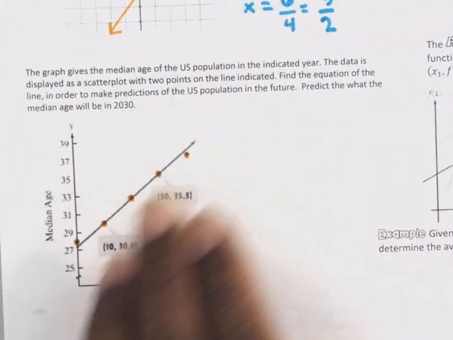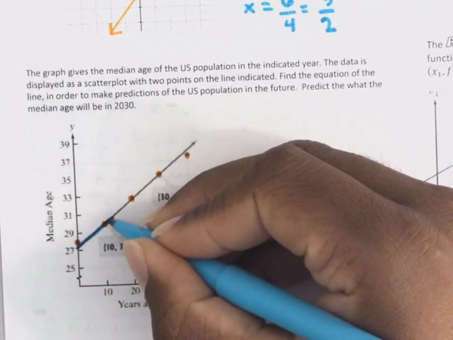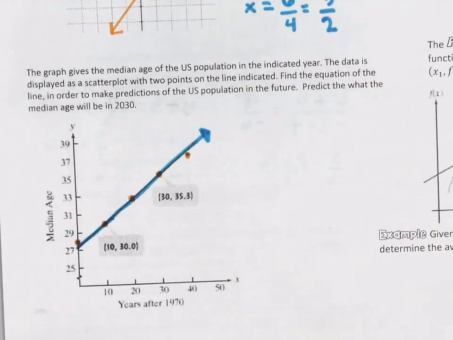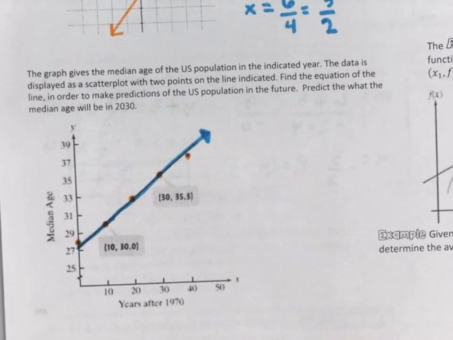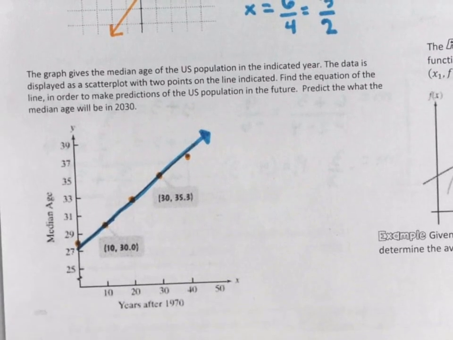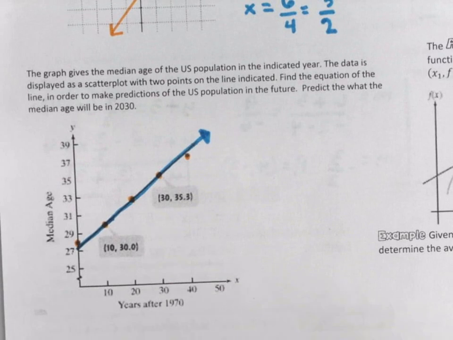What we did was what some people call a line of best fit, just to represent what's happening with the scatter points. It says find the equation of the line in order to make predictions of the U.S. population in the future. We want to predict what the median age will be in the year 2030.